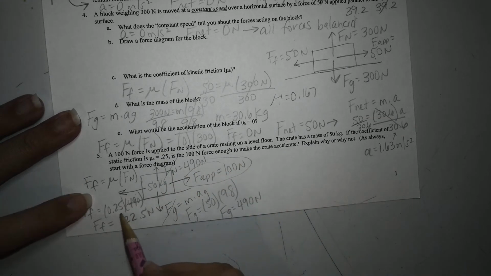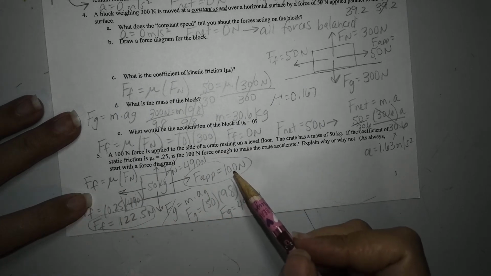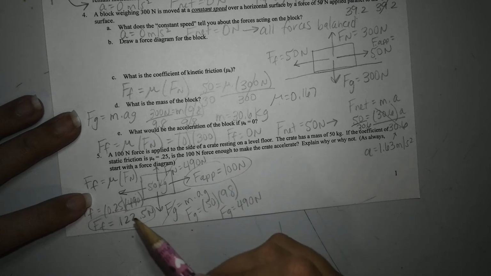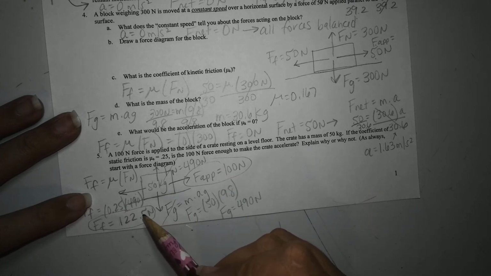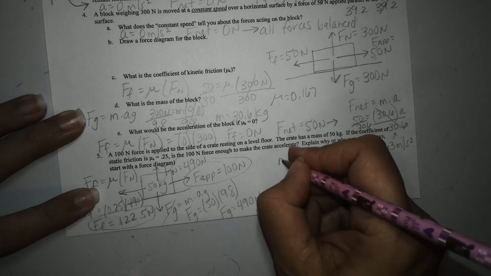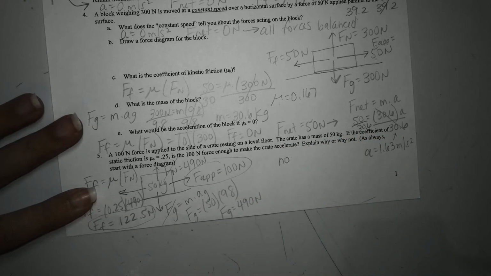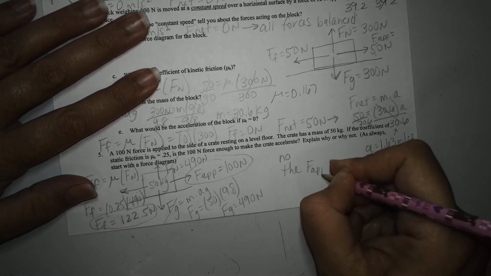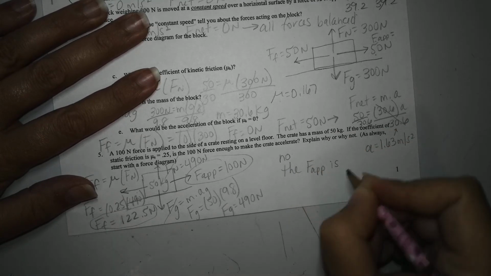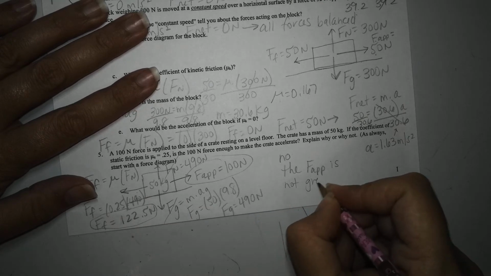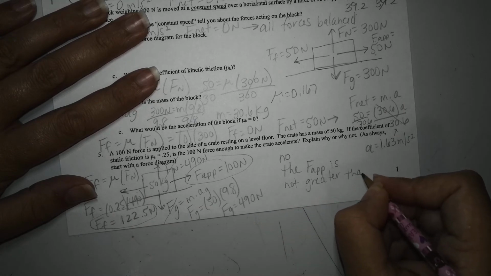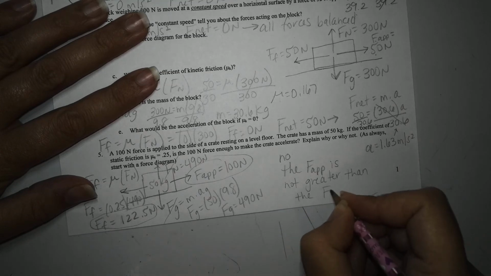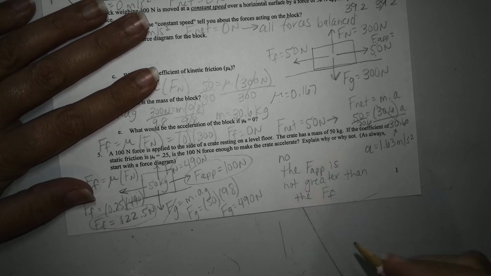We know that the normal force and gravitational force balance, so now we want to compare our applied force and our force of friction. We're pushing on this box with 100 newtons, but the force of friction is 122.5. So will our crate accelerate? No. And why or why not? The applied force is not greater than the frictional force. We got to overcome that frictional force in order to get it moving.